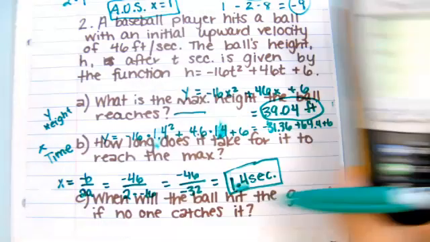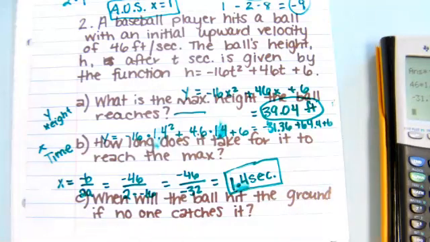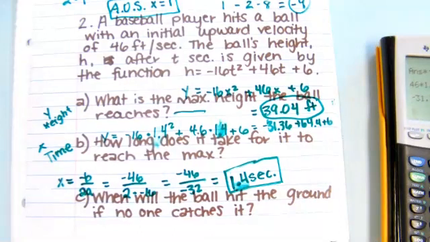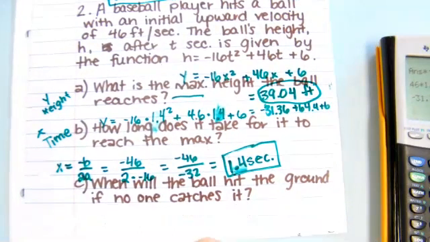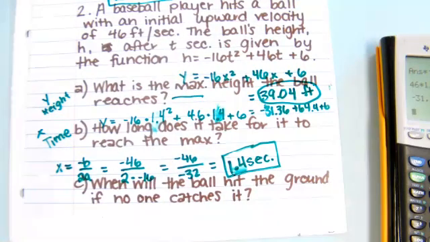All right, now here we go. When will the ball hit the ground? This is one we didn't do yesterday, but I'm adding it because we're going to need it. When is the ball going to hit the ground if no one catches it? What's the height when the ball hits the ground? 0, right? The height's got to be 0 when the ball hits the ground, doesn't it? Okay.